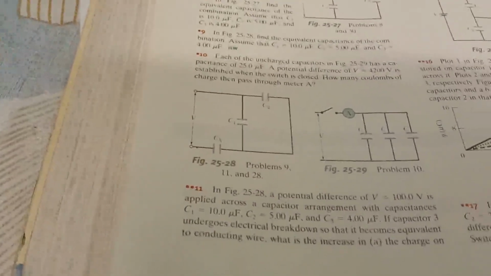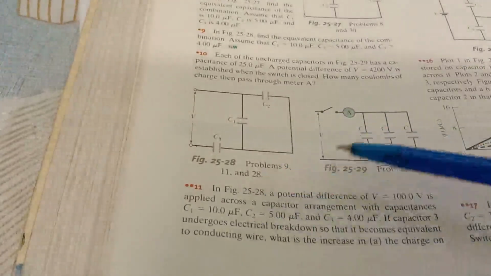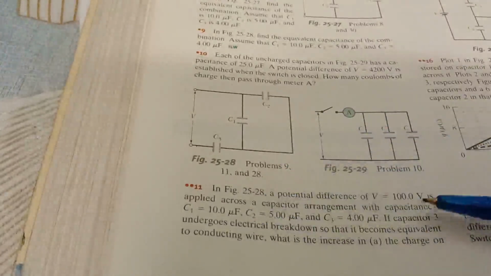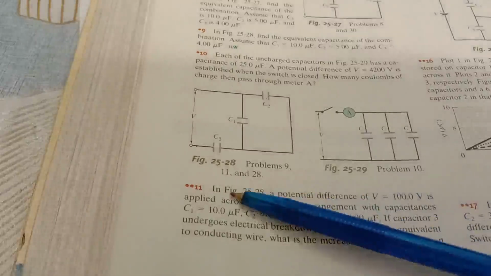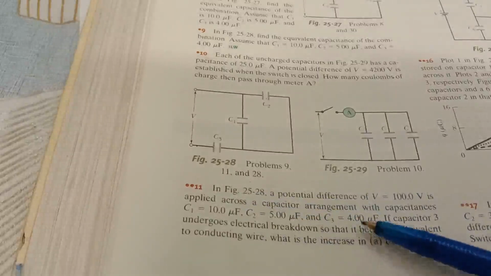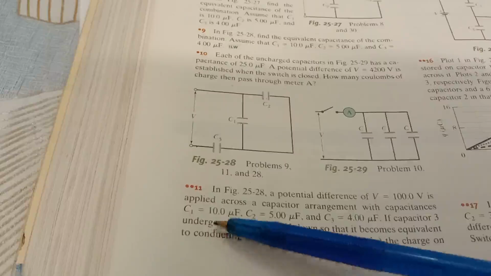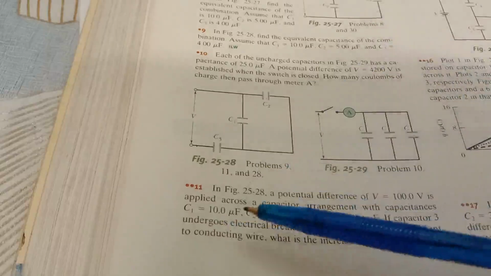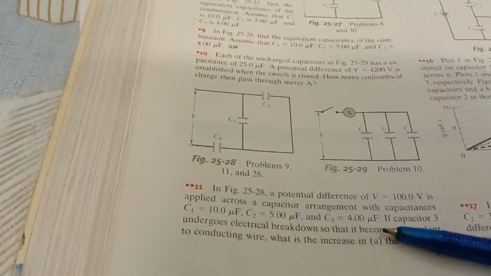In figure 25.28, the same figure I drew for you, a potential difference V of 100 volt is applied across the capacitor arrangement with capacitances C1 as 10 microfarad, same data as question number 9, C2 is 5 microfarad and C3 is 4 microfarad.